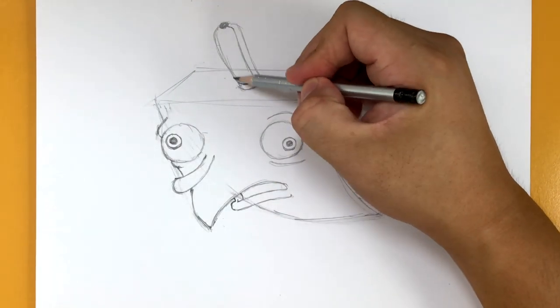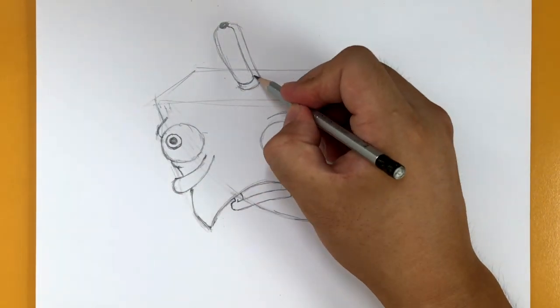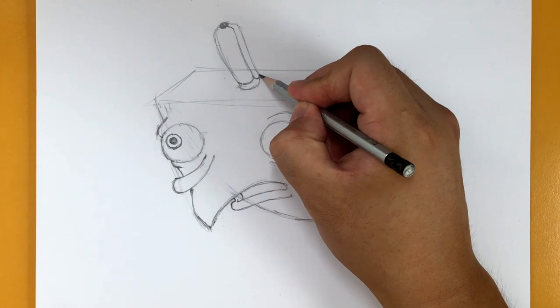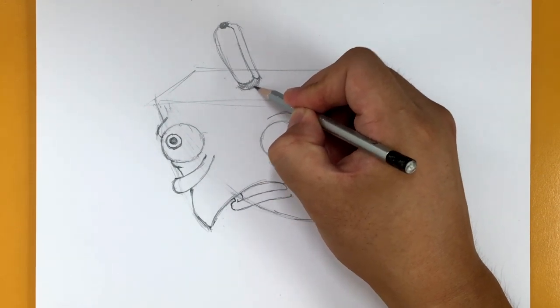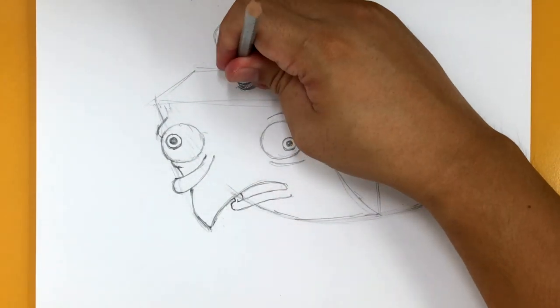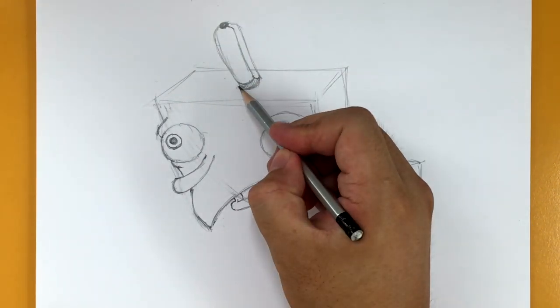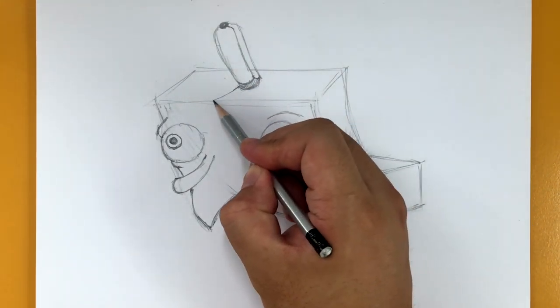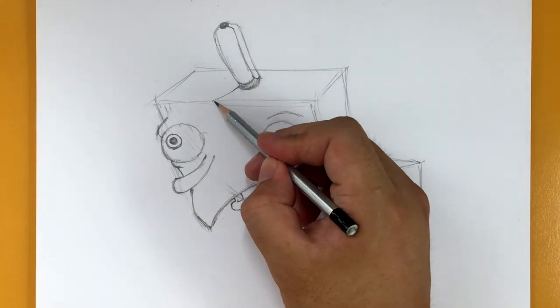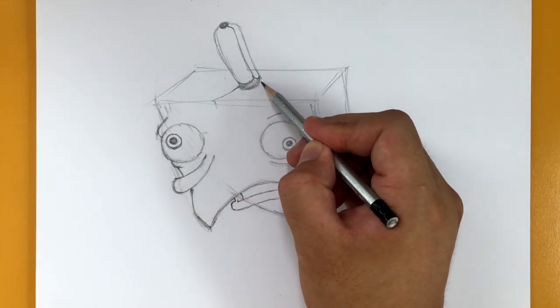Make this oval, kind of like a rice shape, and then do the same thing over here. Color this in so it's dark. There you go. And then you've got the hat. Let's draw the brim of the hat. It comes out from here to this line, and then go back over here.